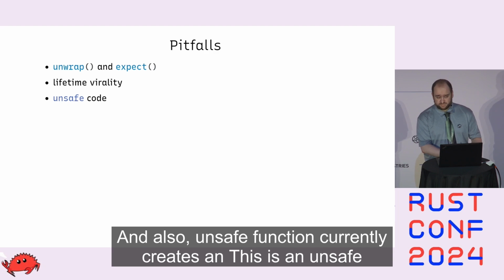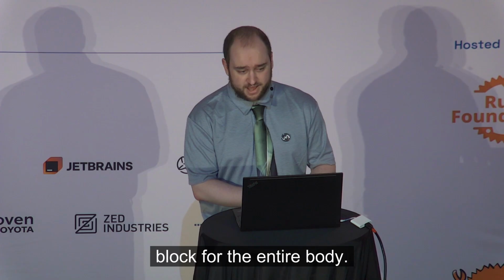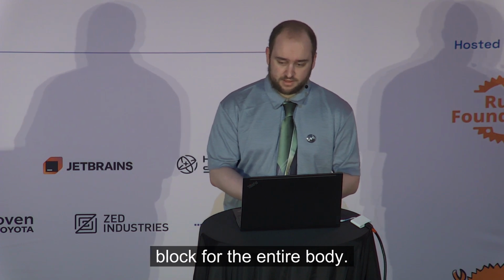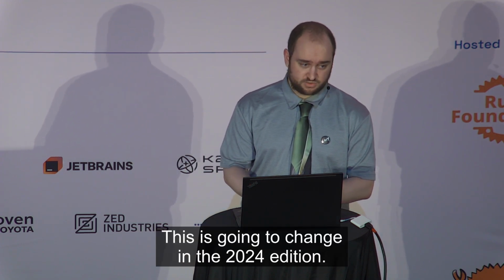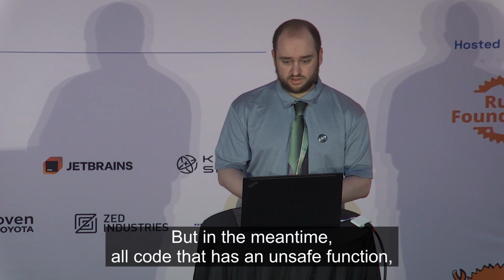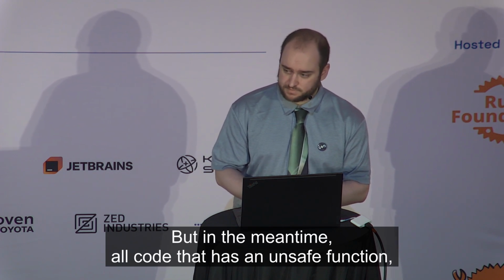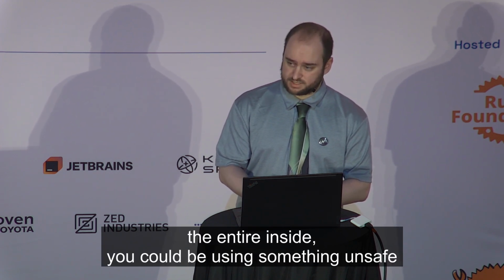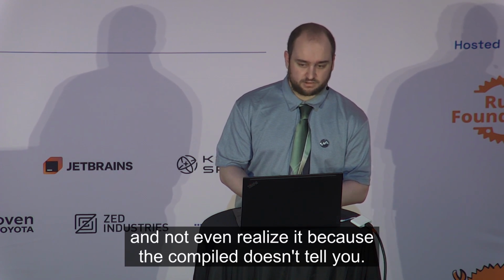And also, unsafe function currently creates an implicit unsafe block for the entire body. This is going to change in the 2024 edition, but in the meantime, in all code that has an unsafe function, the entire inside, you could be using something unsafe and not even realize it because the compiler doesn't tell you.